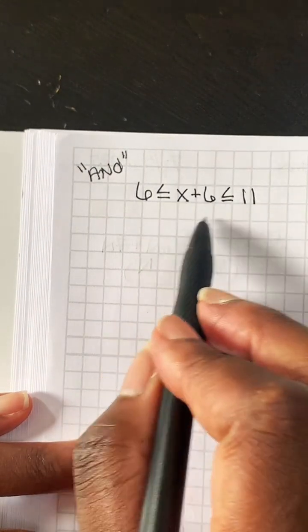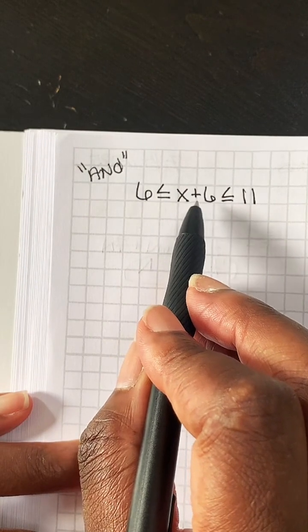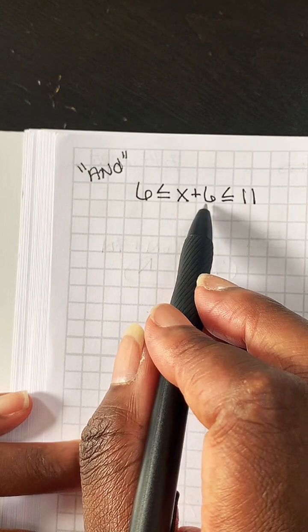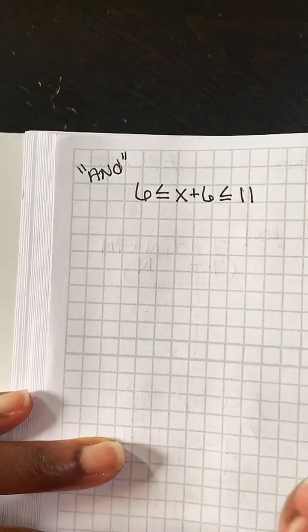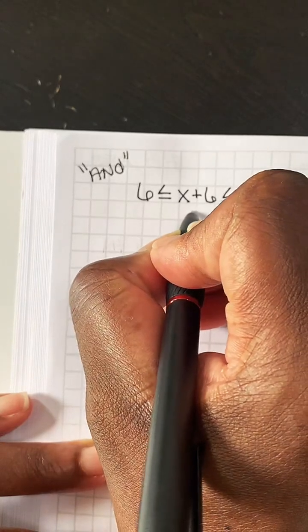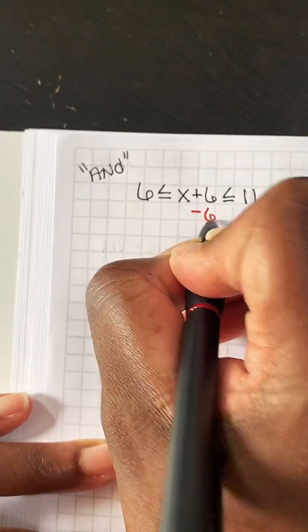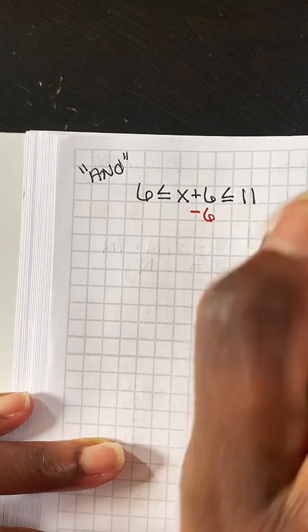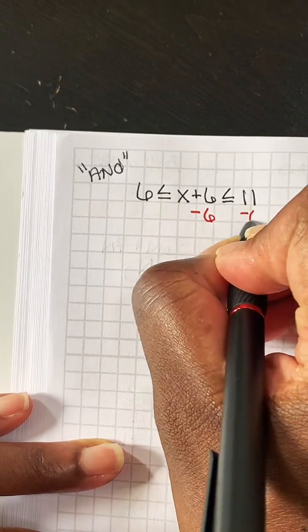The goal is to get the x by itself. So I need to get rid of the 6, and I normally do the inverse, which is minus 6. But I'm not just going to minus 6 in the middle. I'm also going to minus 6 on both of the ends.